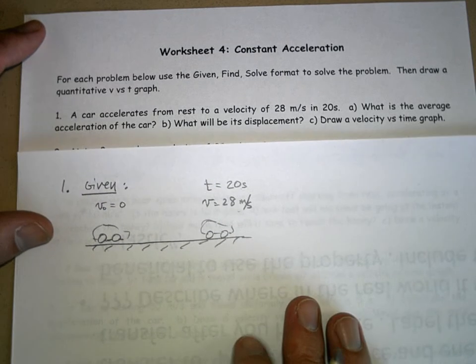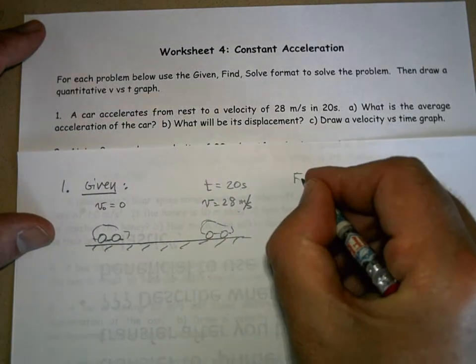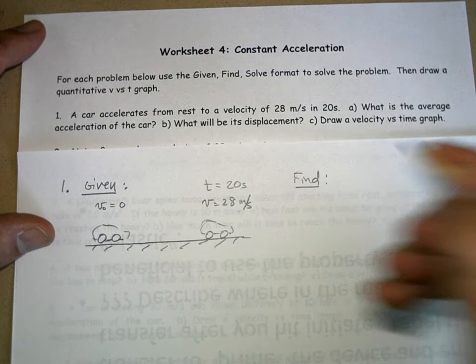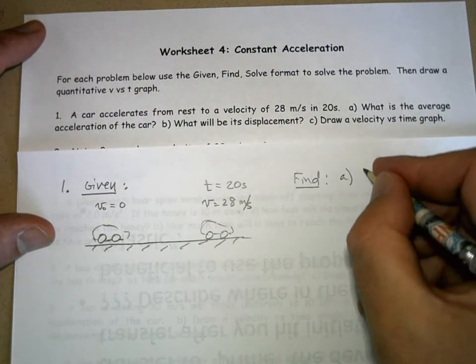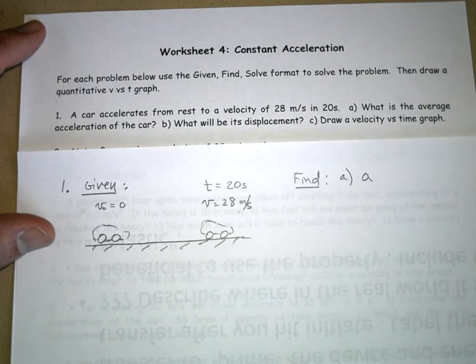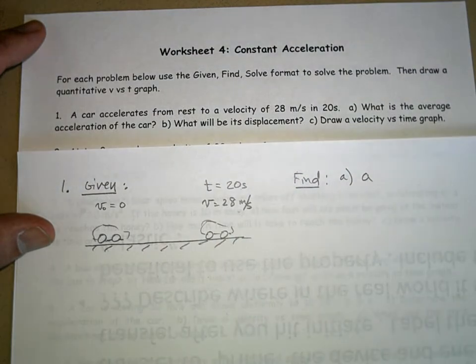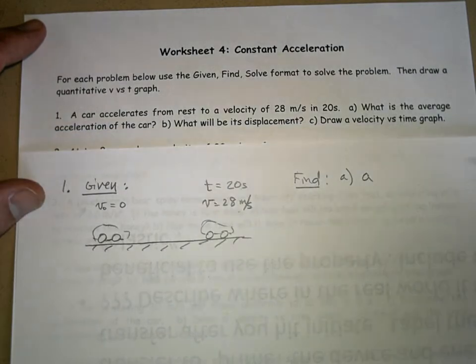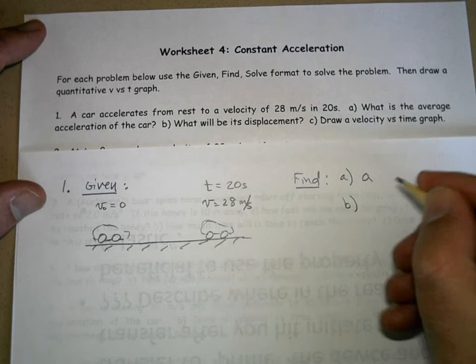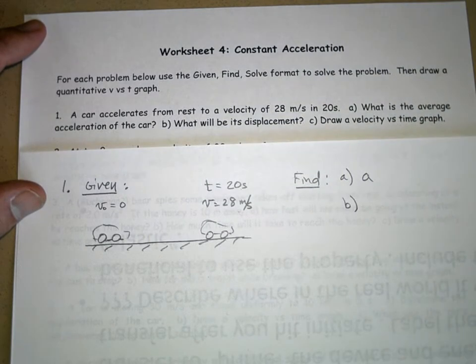So what are we trying to find? Well, for A, what is the average acceleration of the car? And since we're dealing with constant acceleration problems, I don't really need to say average acceleration. We're just going to say the acceleration of the car, because there's no difference between average and instantaneous acceleration if your acceleration is constant throughout the whole problem.